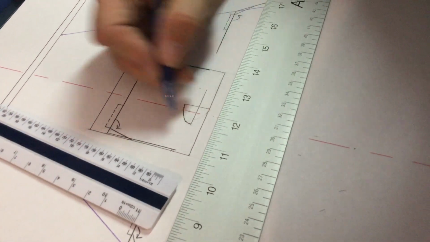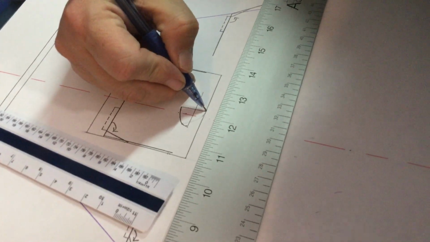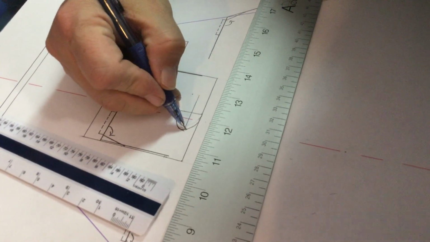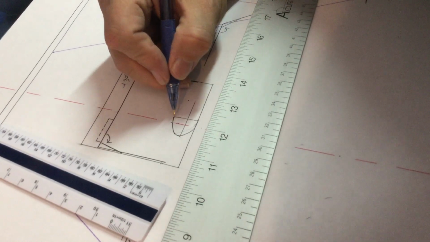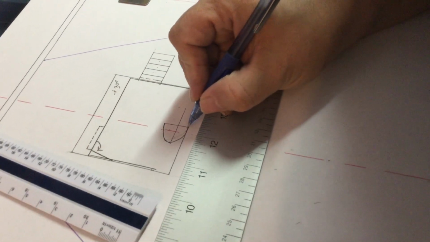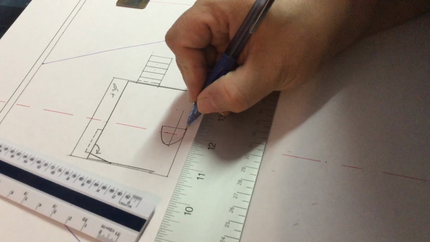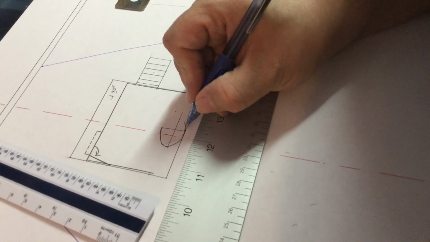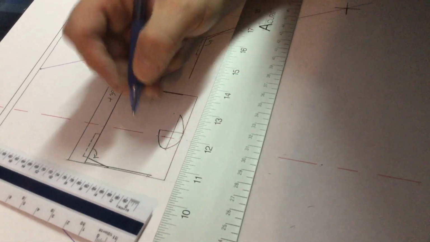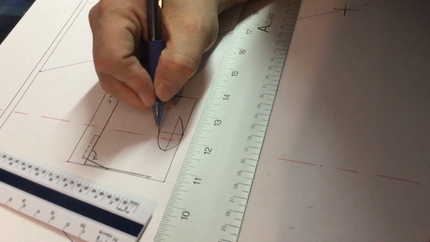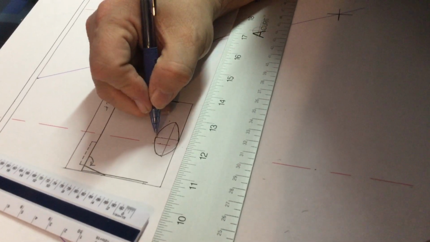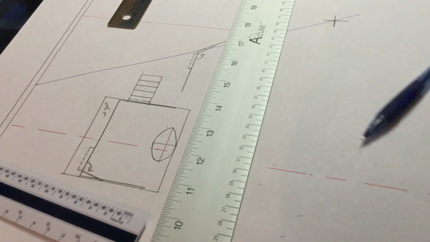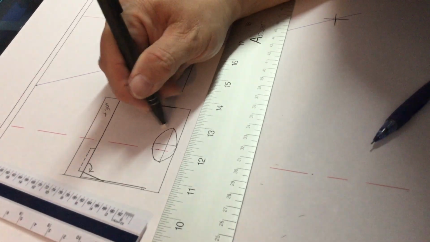And then my next arch. Ooh, that half the table's looking really nice. Spoke too soon. Well, okay. I've got an oval.